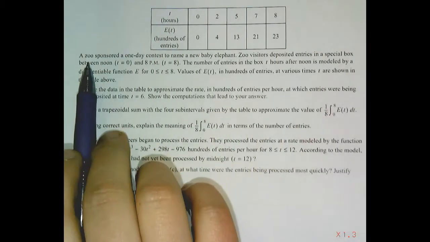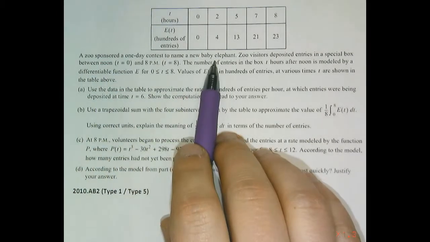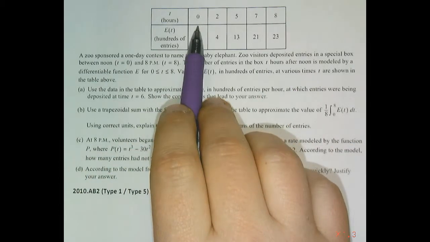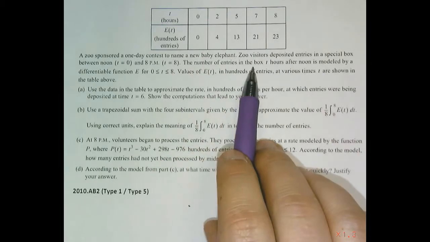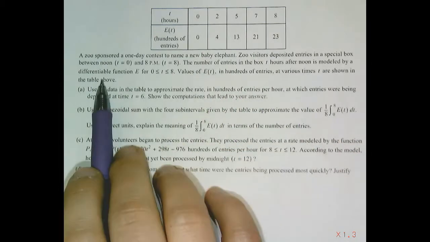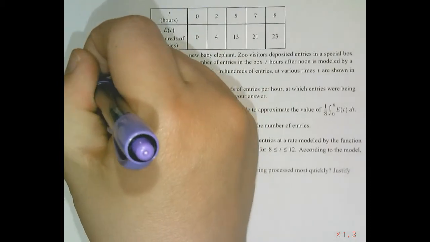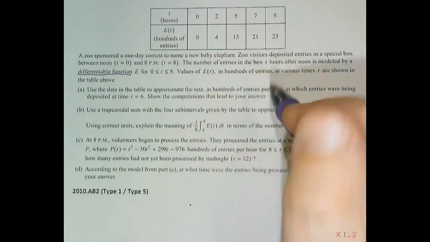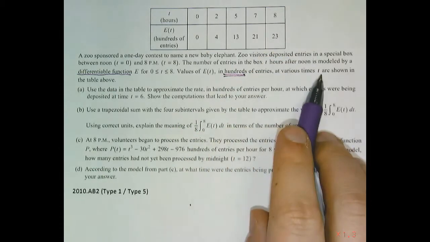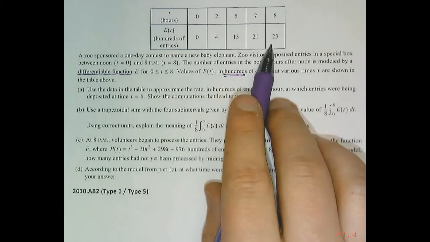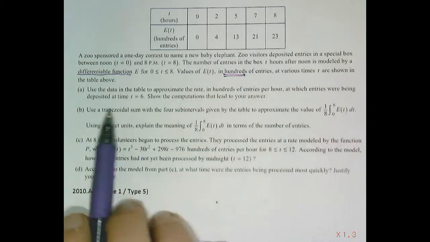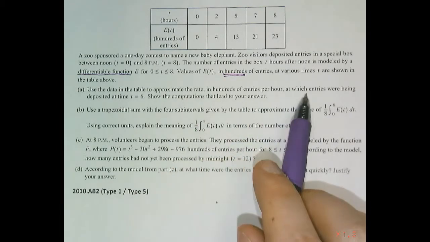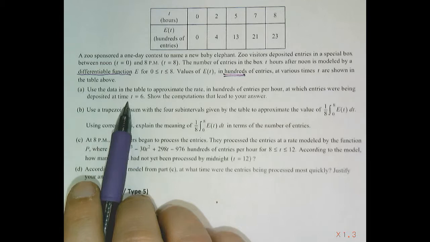So, a zoo sponsored a one-day contest to name a baby elephant. Zoo visitors deposit entries in a special box between noon and 8 p.m. The number of entries in the box t hours after noon is modeled by the differentiable function E, for time 0 to time 8. Good to know that it's differentiable. Values in hundreds of entries at various times are shown in the table above. Use the data in the table to approximate the rate in hundreds of entries per hour at which entries are being deposited at time 6.